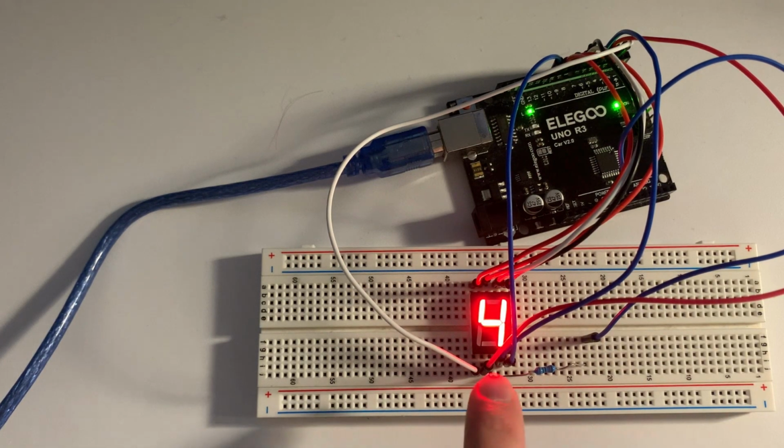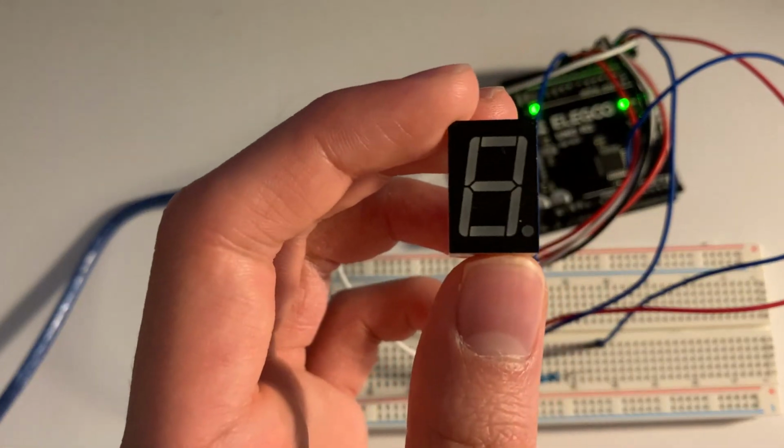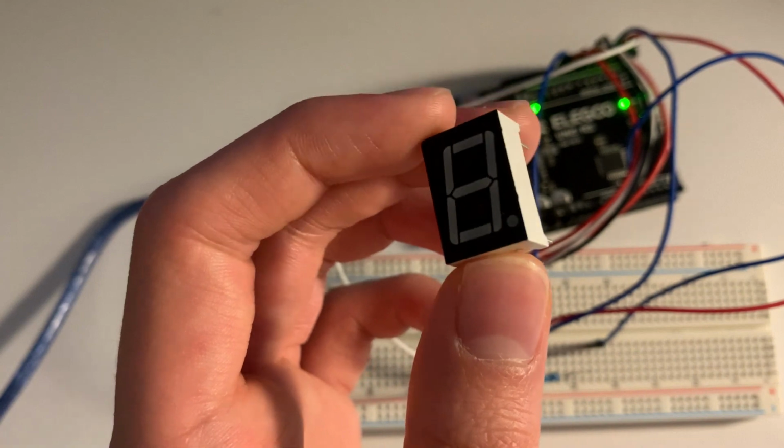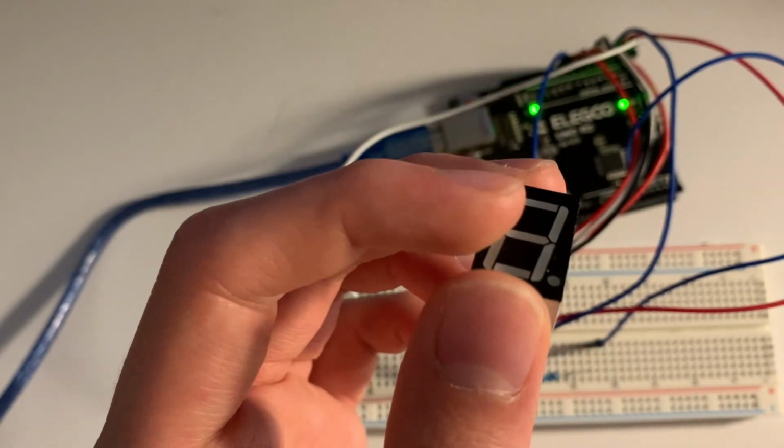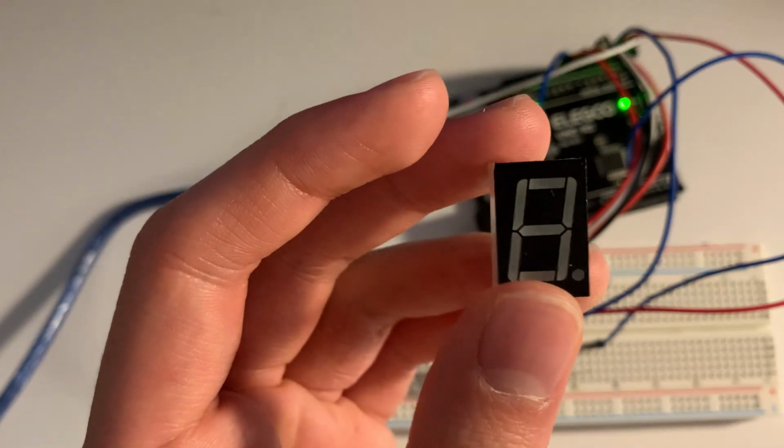Today we're going to be making the 7-segment display counting up from 1 to 9. So now let's get right into it. The main component of our project here today is the 7-segment display, made up of 7 different segments. We'll see a diagram on screen later. So now let's look at the wiring diagram.